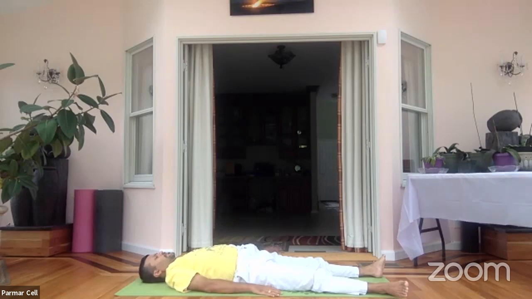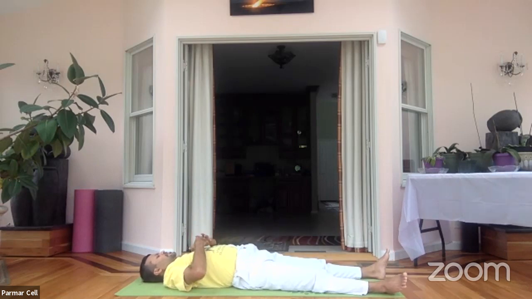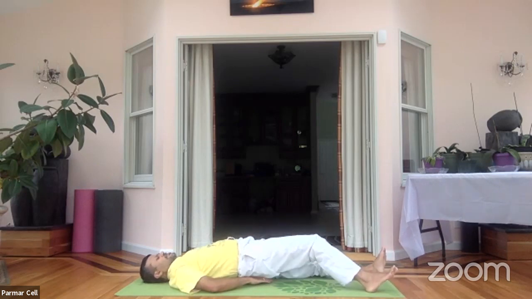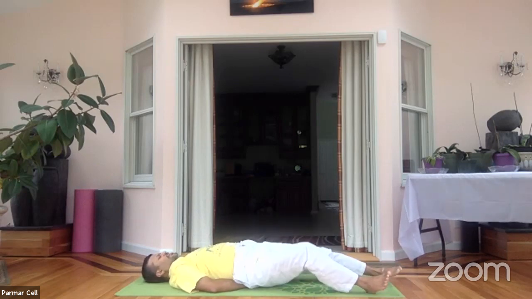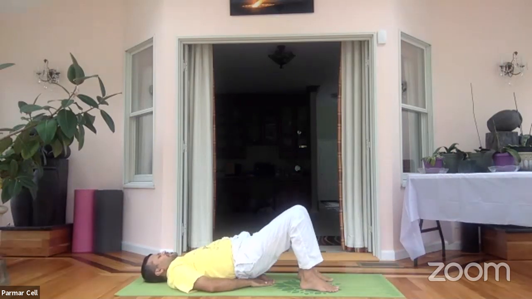Getting ready for Matsyasana, Fish. It's really good for expanding our chest, opening up lungs. You can do long inhalation, long exhalation. So take both the hands under you, kind of forming a triangle, right? Like this.